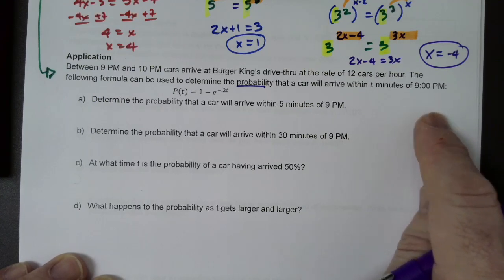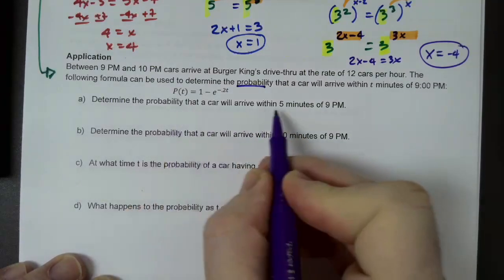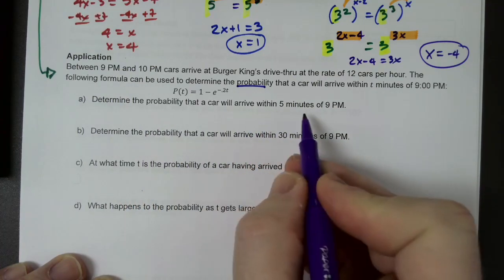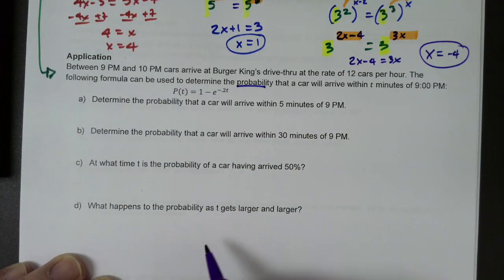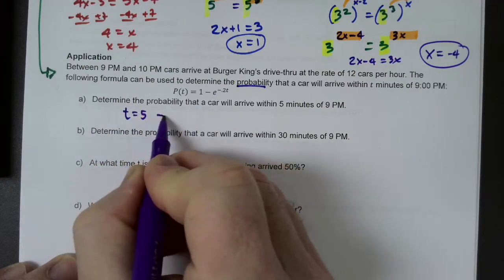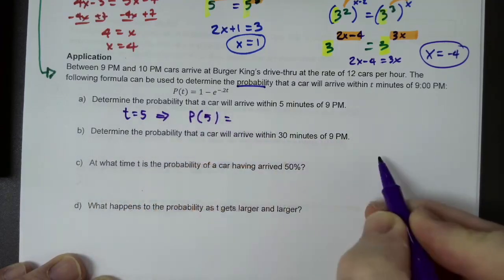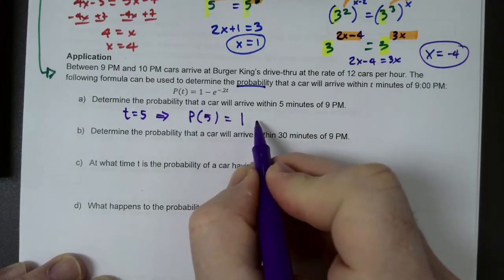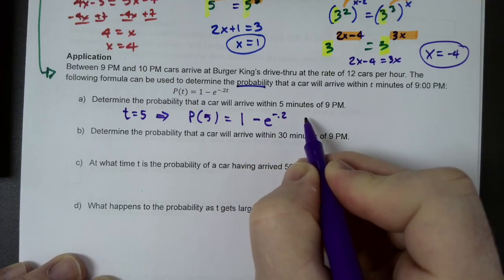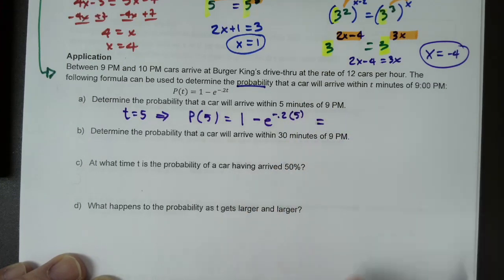So first of all, it says, hey, let's make sure we understand how to do this. And that is, it says determine the probability that a car will arrive within 5 minutes of 9 p.m. So this is a case where t equals 5, and we're going to calculate P of 5, which would be just 1 minus e to the negative 0.2 times 5.